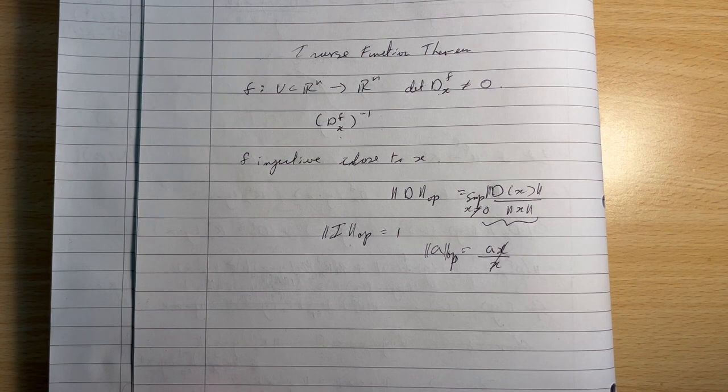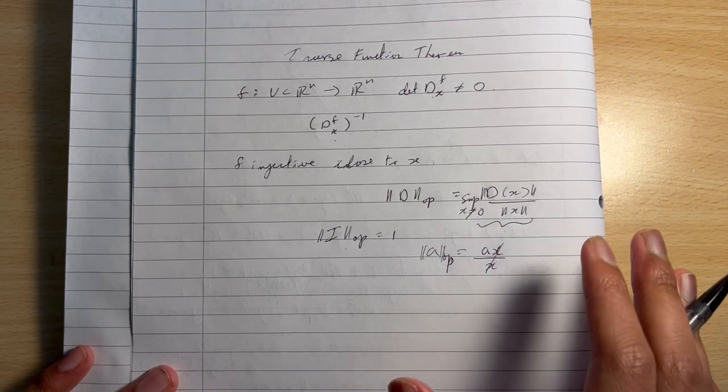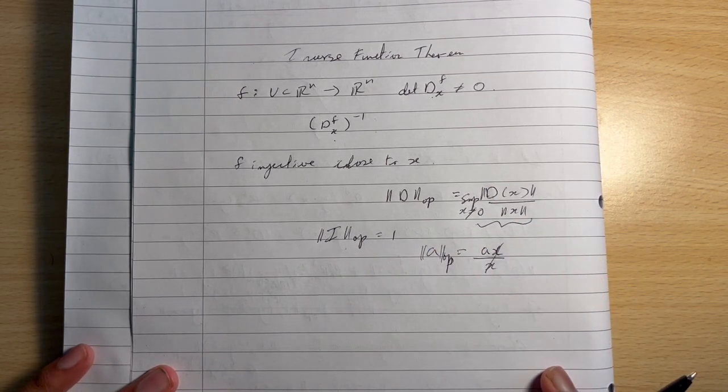Okay, so this is it for this video. In the next video, I think we might just prove the inverse function theorem, at least the way I've stated it here. There is a bit more.